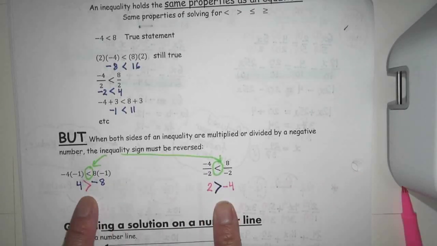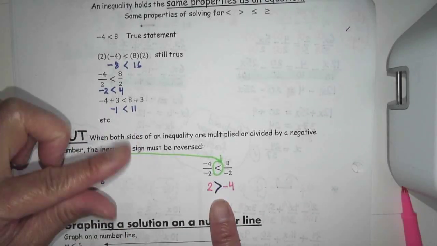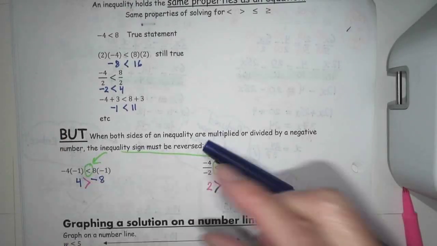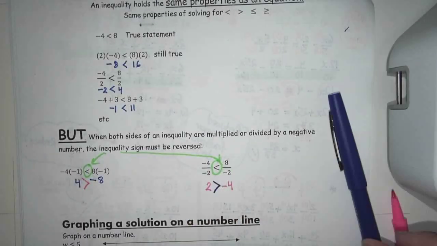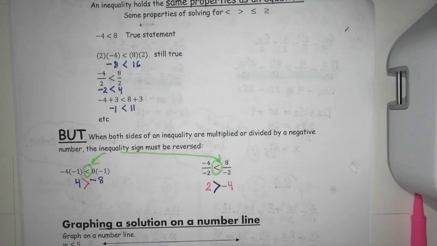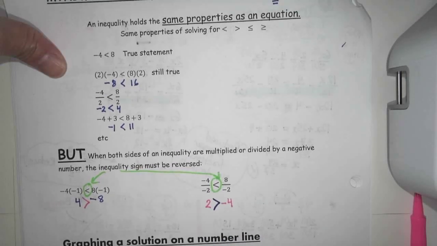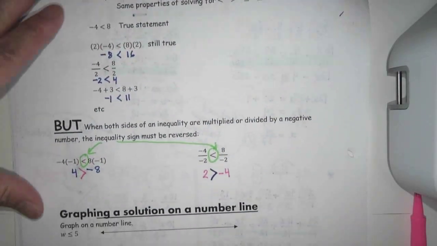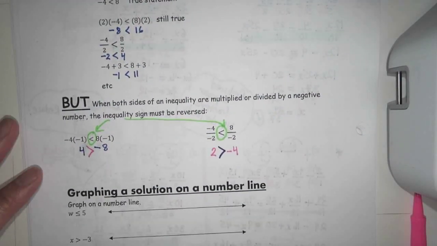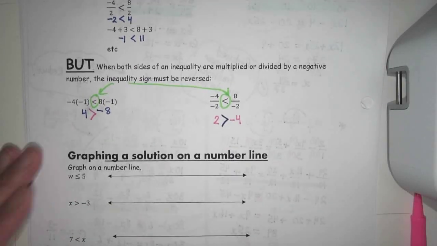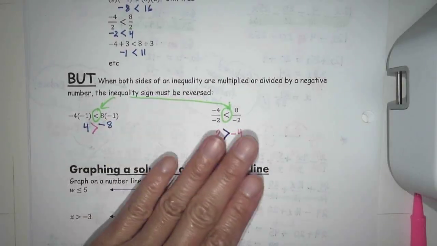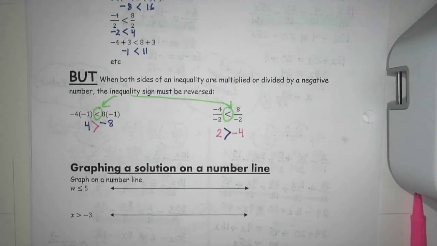So the sign changed. See the mouth opening this way is now the mouth opening this way. So the direction of that changes whenever we multiply or divide by a negative. Usually it's divide. Usually it's the last step when we're solving, but you kind of have to know that's the property. Okay, so let's practice now number lines. We're going to solve, and I'll come back to that, and we'll use that in a bit.